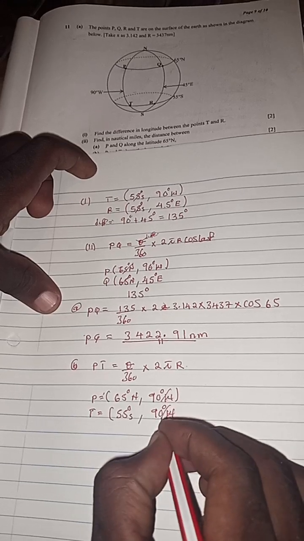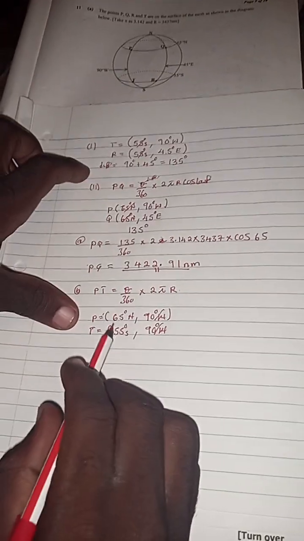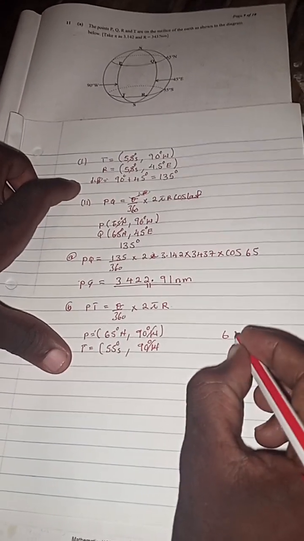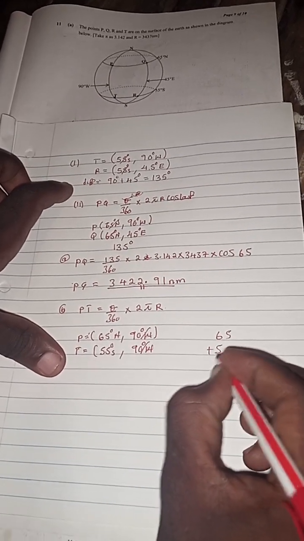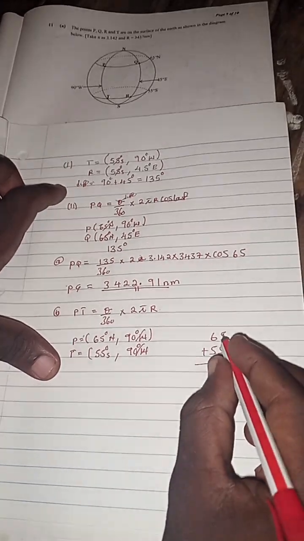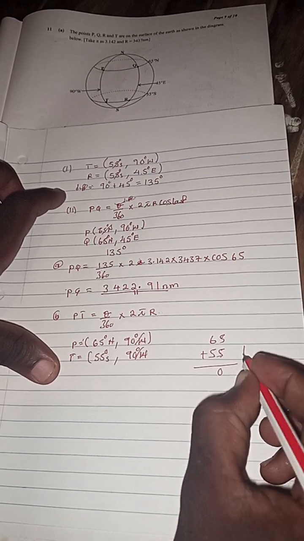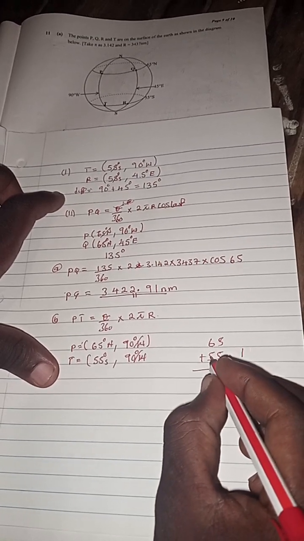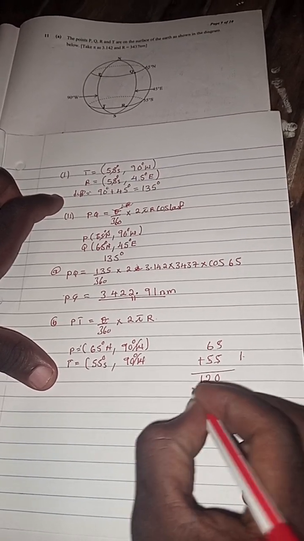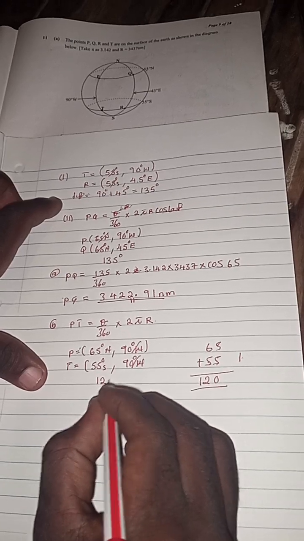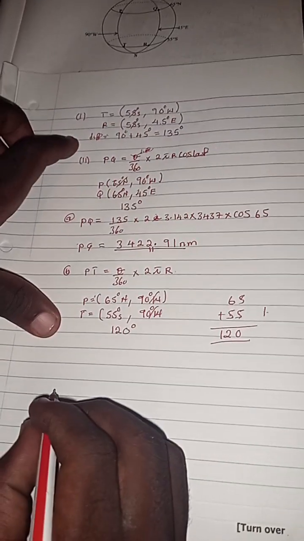Same hemispheres, they are gone, so we're going to add 65 plus 55 to find the difference. This gives us 10, 0, carry 1. 6 plus 5 is 11, plus 1 is 12. So the difference between the 2 points is going to be 120.